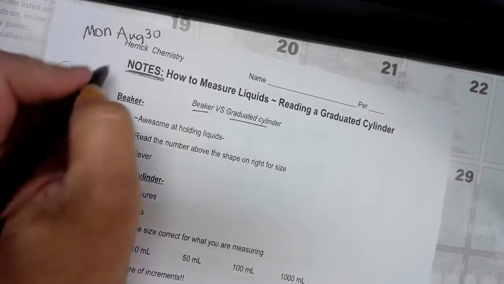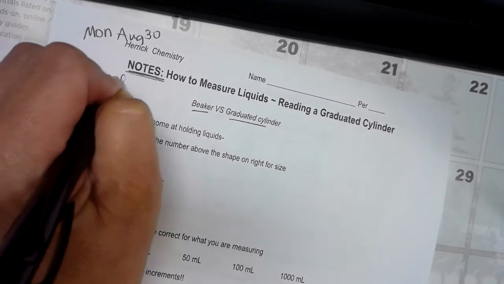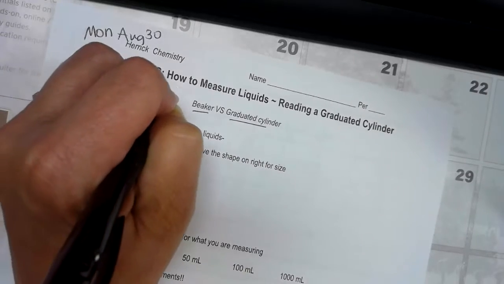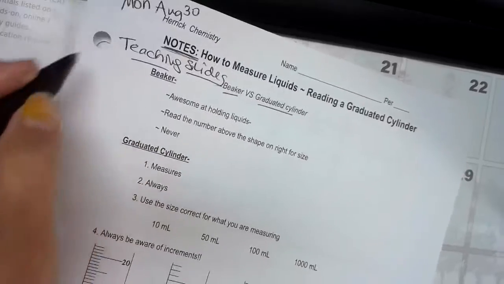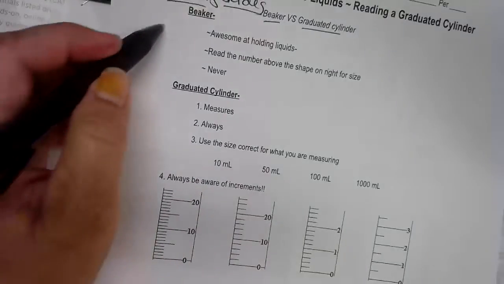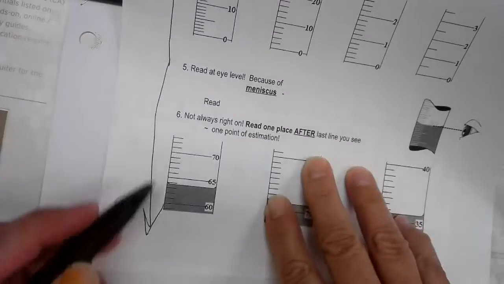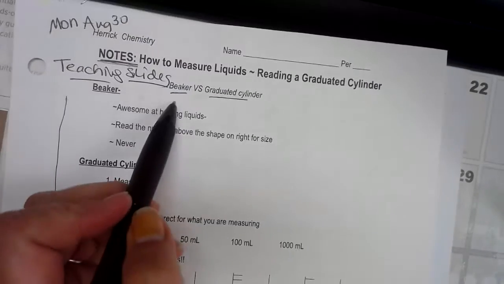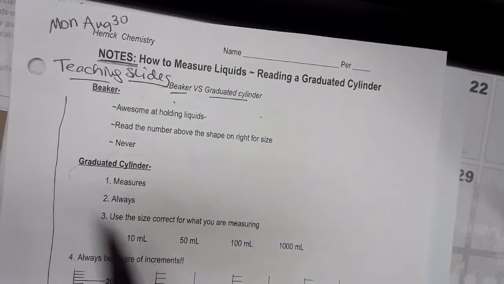In Schoology, there is a link for teaching slides. Look for those teaching slides, and that covers all of this right here, all the way down this whole page. It's mainly talking about a beaker versus a graduated cylinder, and that the graduated cylinder is better.